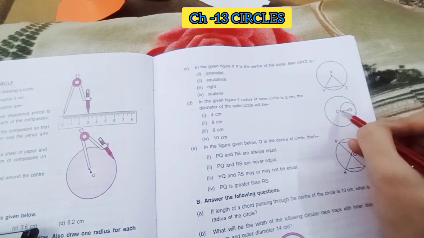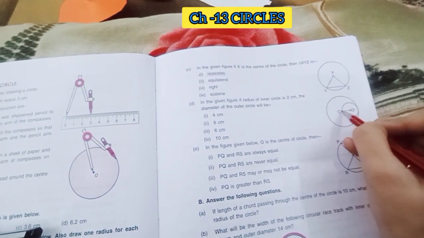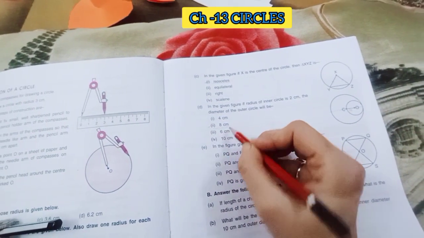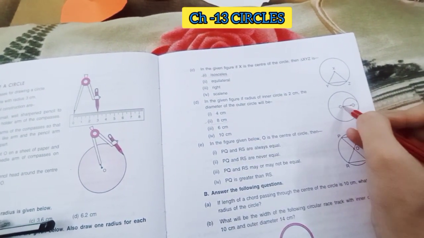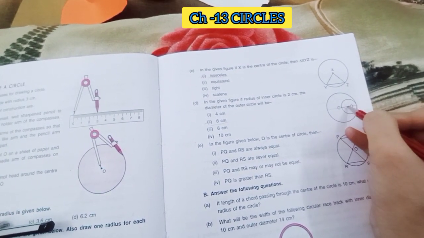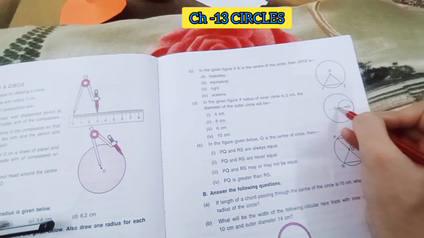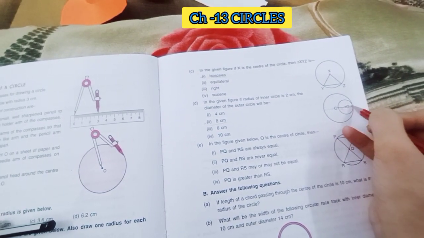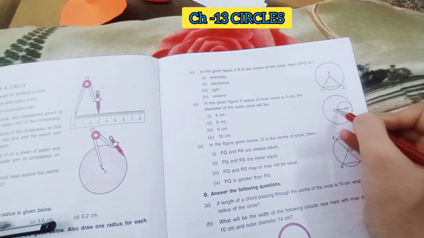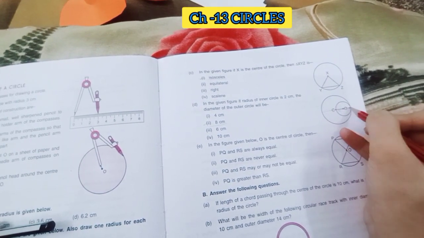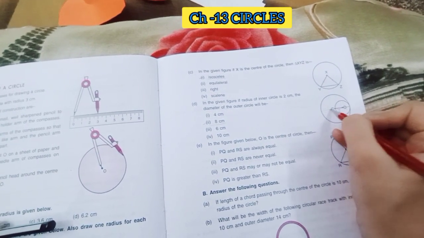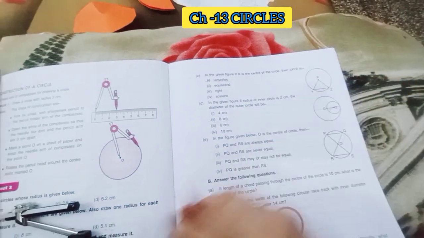The diameter of the small circle is the radius of the big circle. So the radius of the bigger circle is 4, then the diameter of the bigger circle will be 8. So it is 8 centimeter.